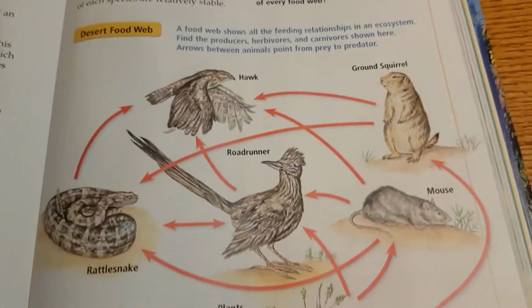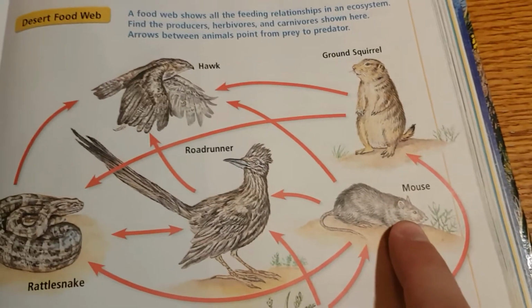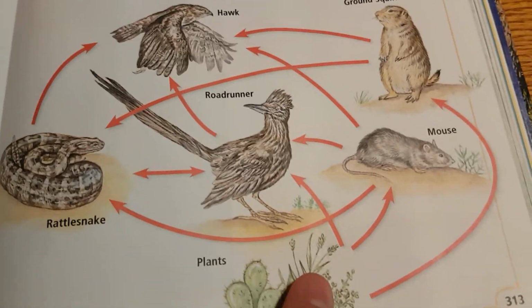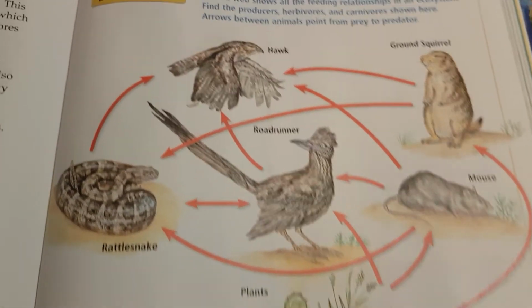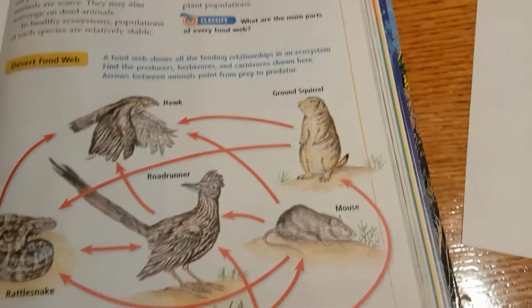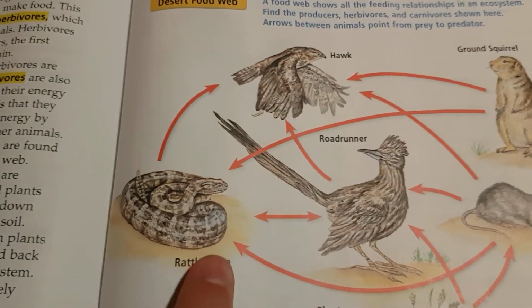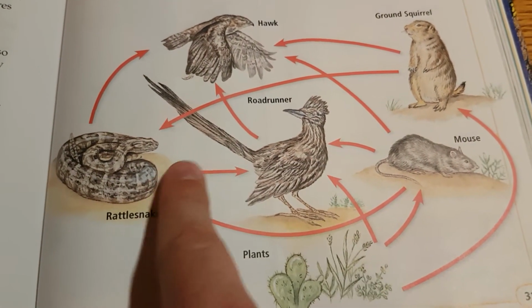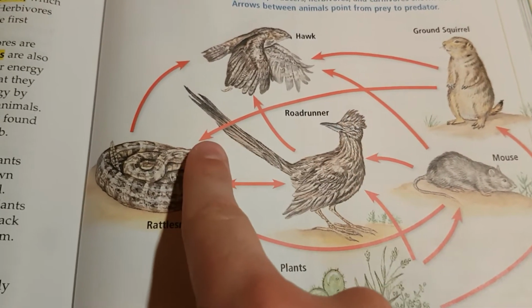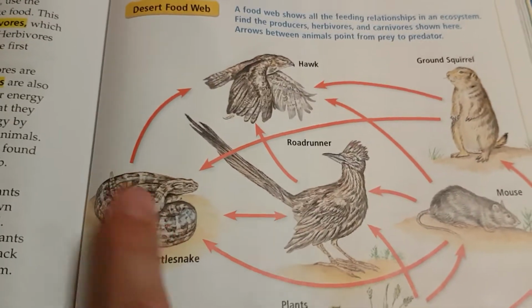Okay, herbivores. Well, anything that only eats plants, like a ground squirrel or a mouse, is an herbivore. But, as you can see, the roadrunner also eats meat and snakes. So, nope. Just the mice and the ground squirrel are herbivores in this picture. Carnivores. Okay, let's see. Rattlesnake eats a mouse. Rattlesnake might eat a roadrunner. Rattlesnake might eat a ground squirrel. And that's it. So, rattlesnake is only a carnivore. Rattlesnakes do not eat producers, plants, and algae.